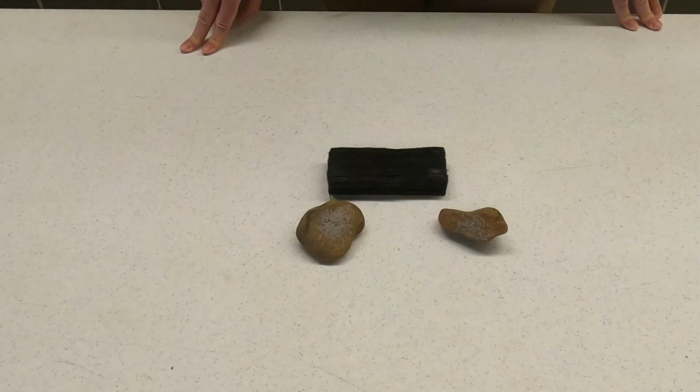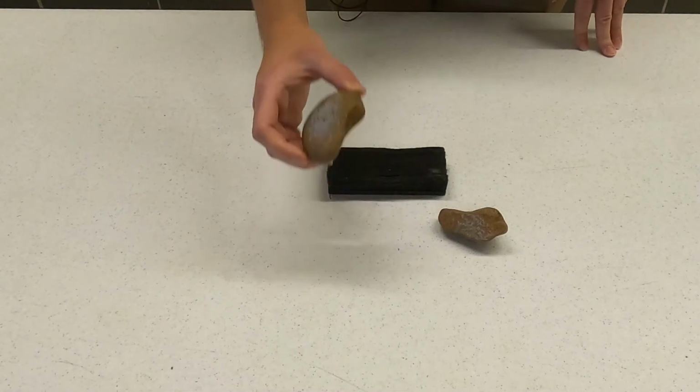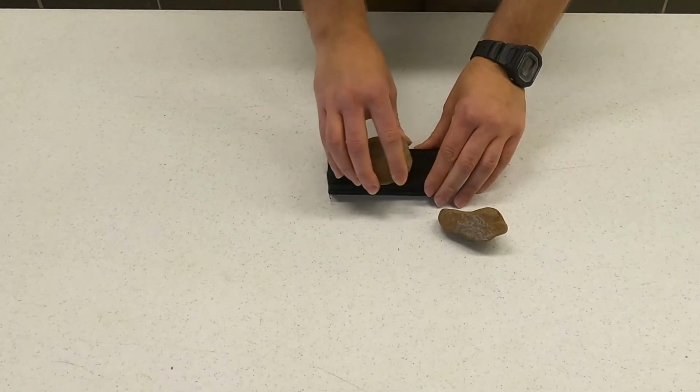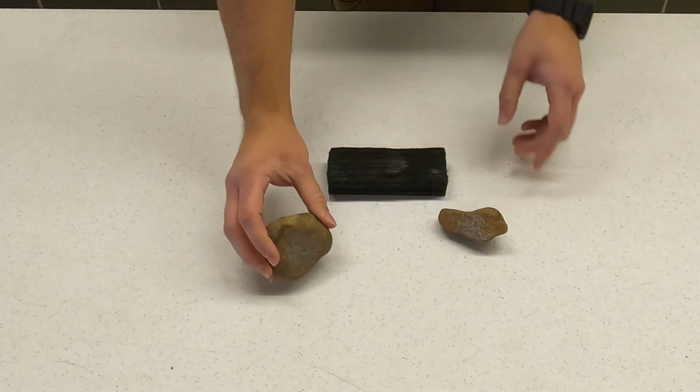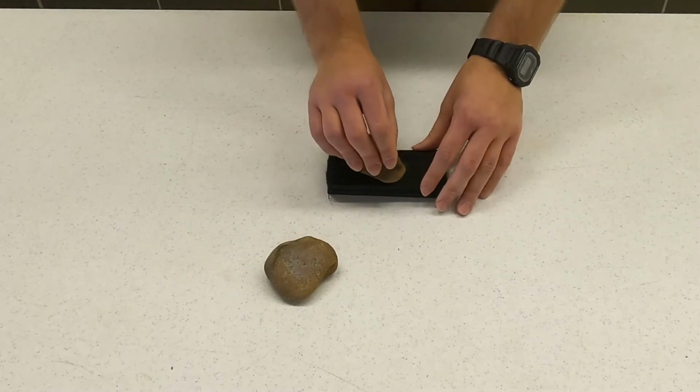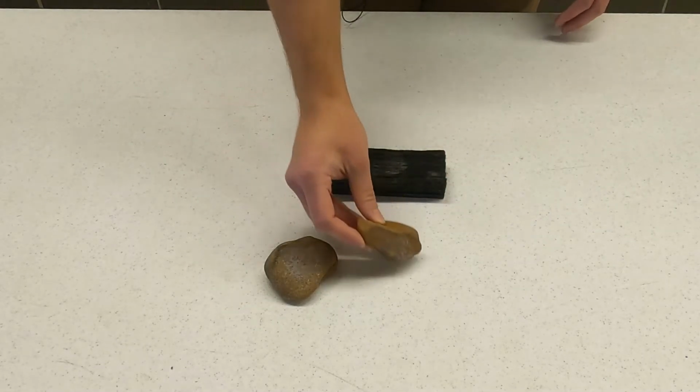And what we can do to see erosion in action is take this surface and rub it on something that's a different color. You can see it left a mark, and we'll do it again.